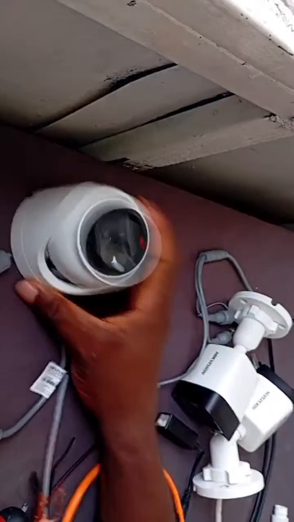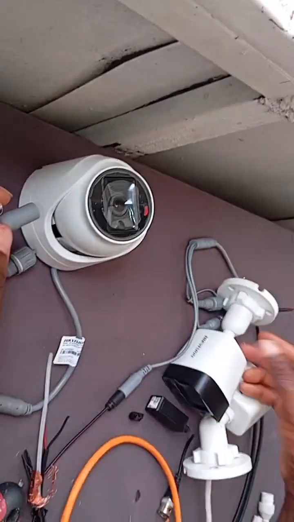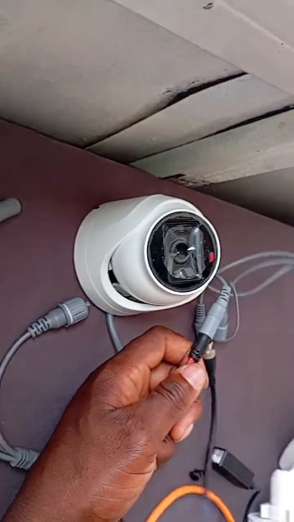So this is our indoor camera, and it's also an analog camera. This is our outdoor camera, or you can call this a bullet camera.